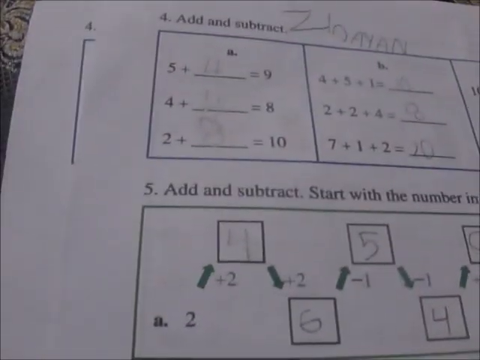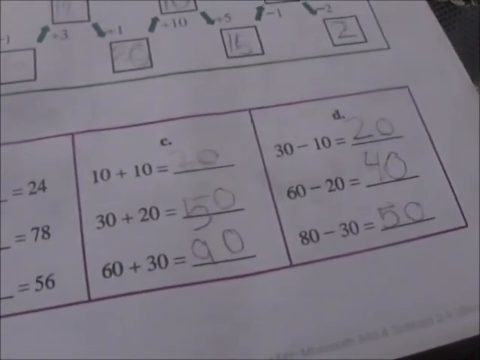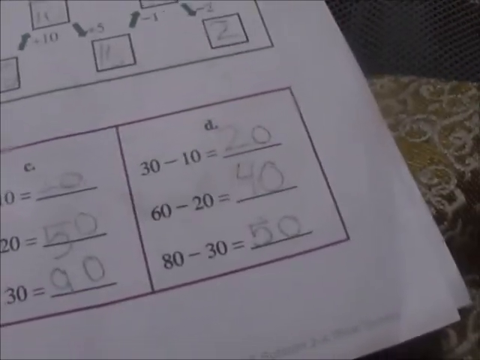So yeah, this is pretty much solving for N. Add and subtract, start with the bottom number. You add this number to that number. It's a chain. So that's what that is. And this is from 2, I didn't mark it, but it's from 2A. Here it is right here. 2A.